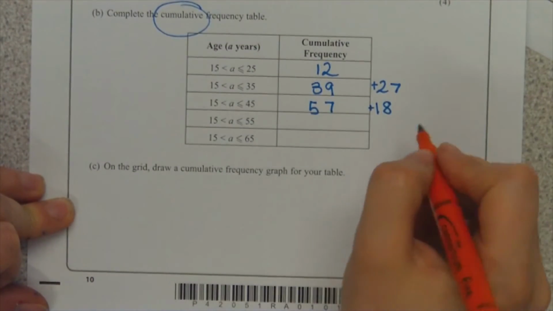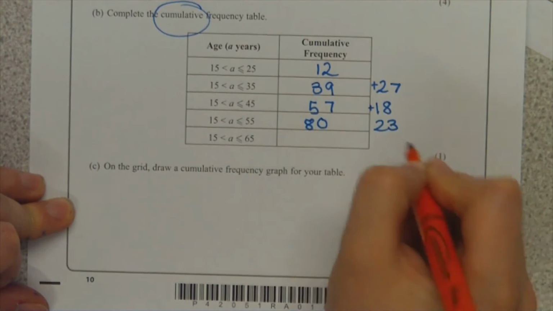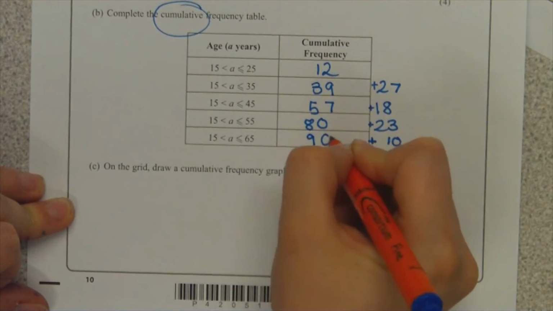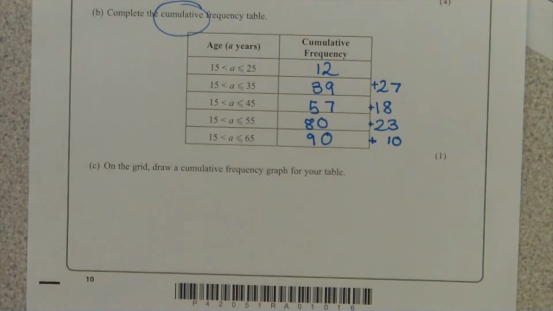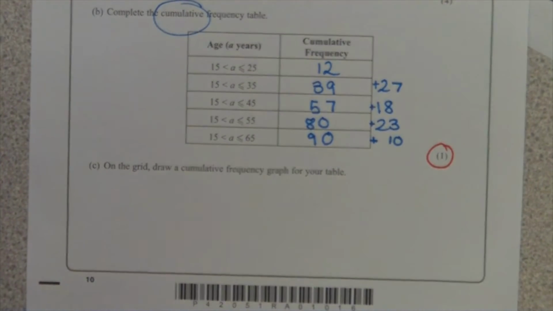There were 23 employees, 45 to 55. Add that on to give me 80. And there were 10 employees, 55 to 65. So I'm just adding those on. It's a 1-mark question. You need to get all of these right in order to get that mark.